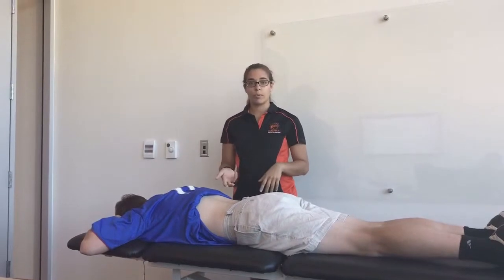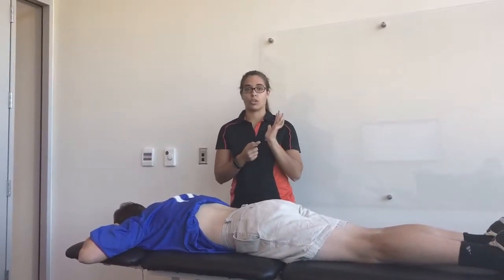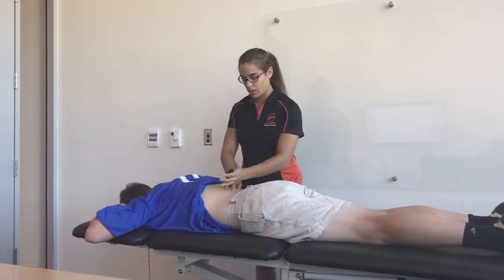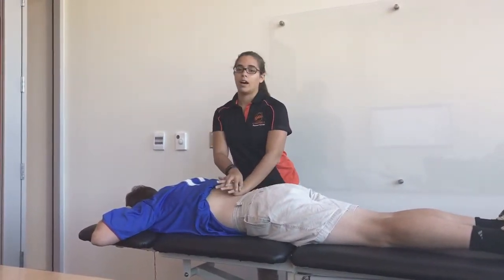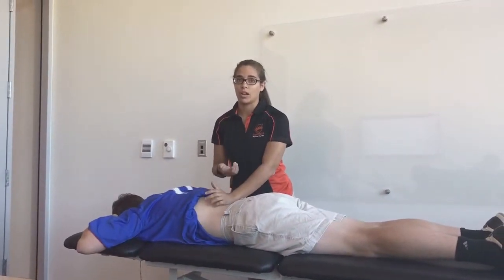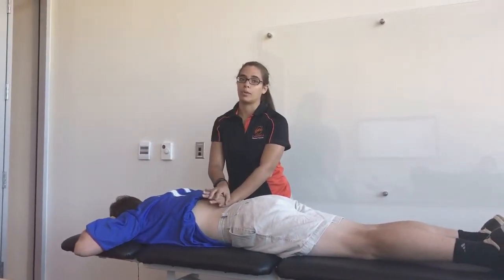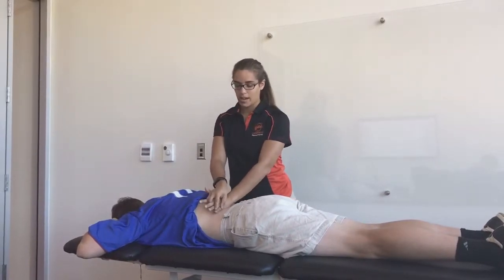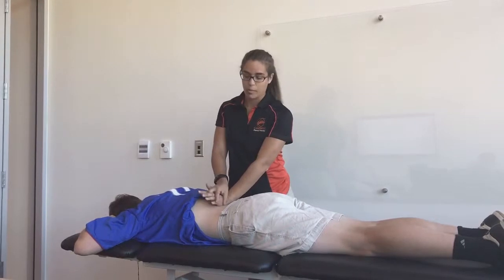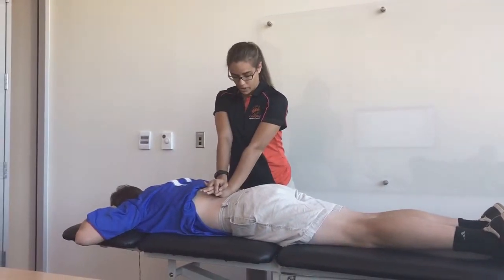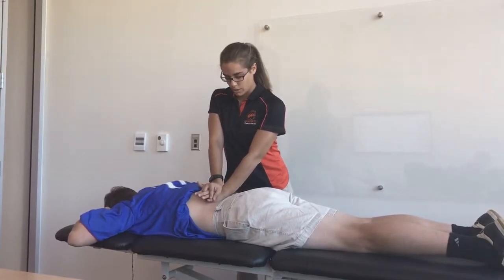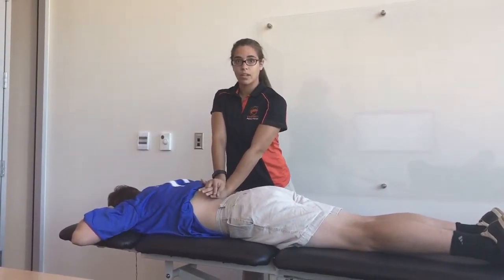So for the central mobilization, you want to use the pisiform contact. So you find your pisiform, and then you're going to place it on the spinous process on the lumbar spine that is giving the patient pain or difficulty with their motion. And once you find that spinous process, you're going to put your pisiform on it. You're going to keep your arms extended, your elbows extended, and then you're just going to push down on their back.